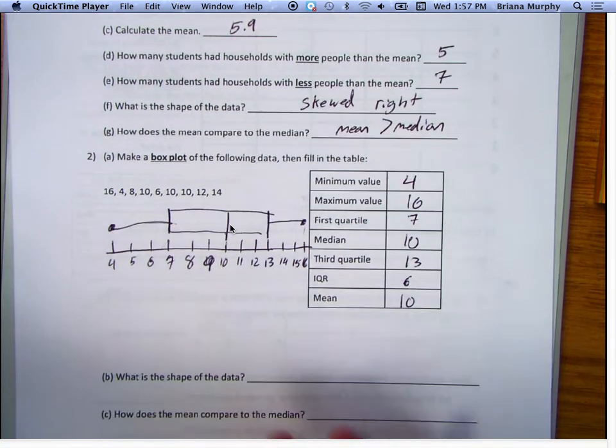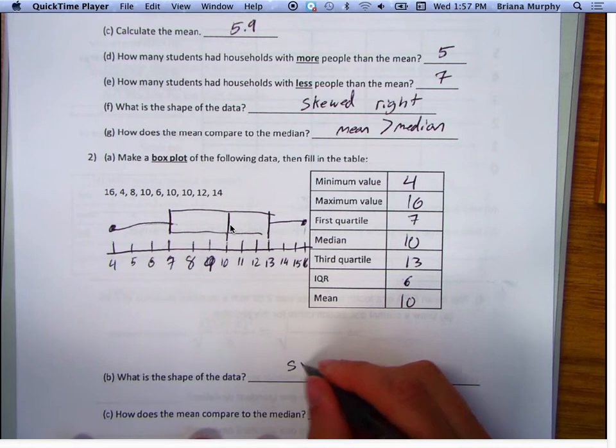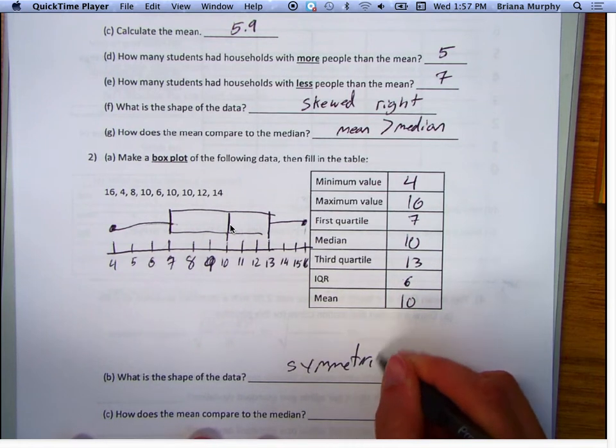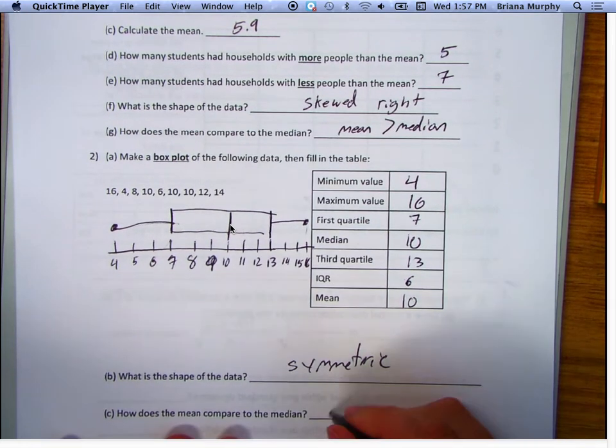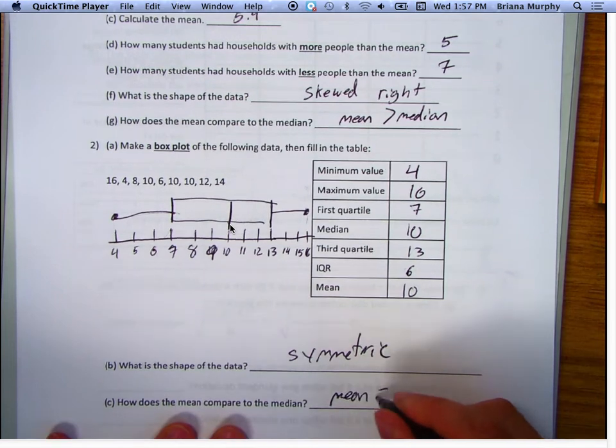What is the shape of this data? It is symmetric. And how do I know it's symmetric? Because the mean is equal to the median.